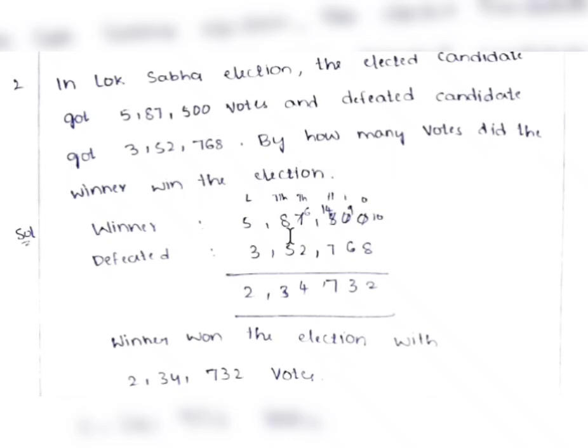To know this answer, you have to subtract the small number from the big number. Here in subtraction, 0 is there, so we have to borrow, and 10 minus 8 is 2. Since we have borrowed, 9 minus 6 is 3, and 14 minus 7 is 7. Here we have borrowed again because this is 5.